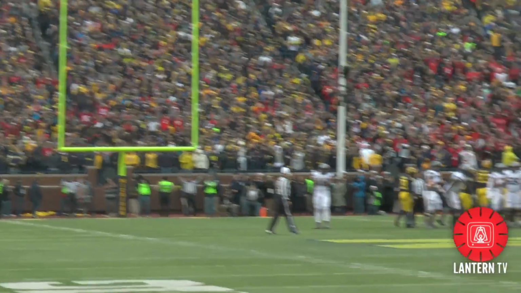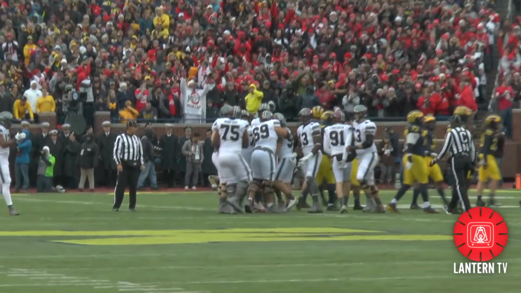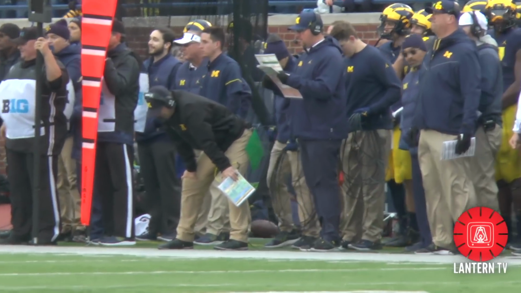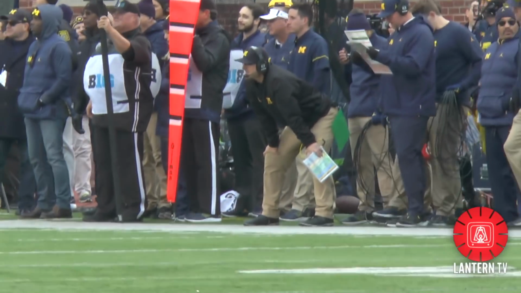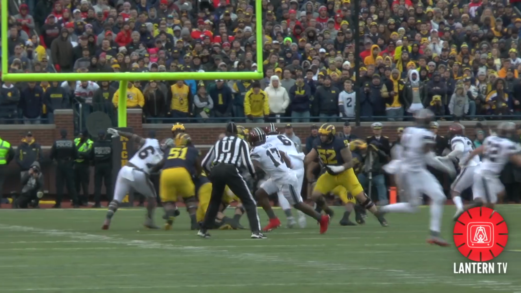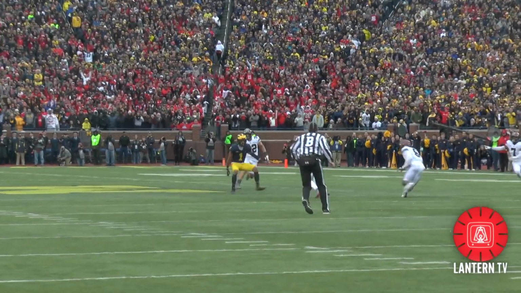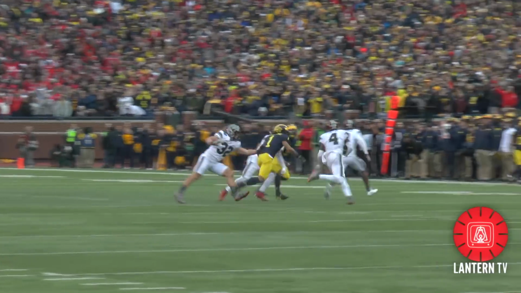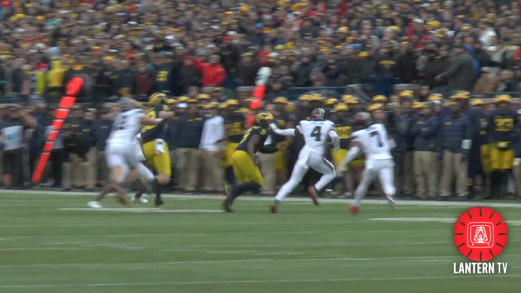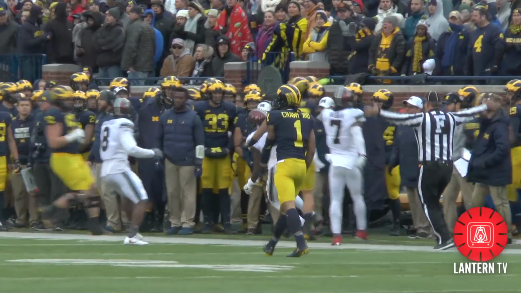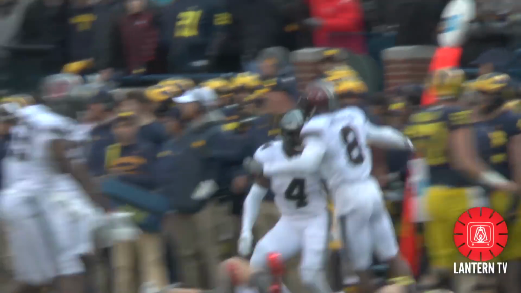A turnover on downs for Michigan on the next drive and a missed field goal from Nurnberger will give the Wolverines the ball with a little over 2 minutes left in the game, down 4. O'Connor would drop back in the pocket and launch a pass deep intended for Crawford that was picked off by safety Jordan Fuller. This was the first turnover for either team in the game and could not have come at a worse time for Michigan.